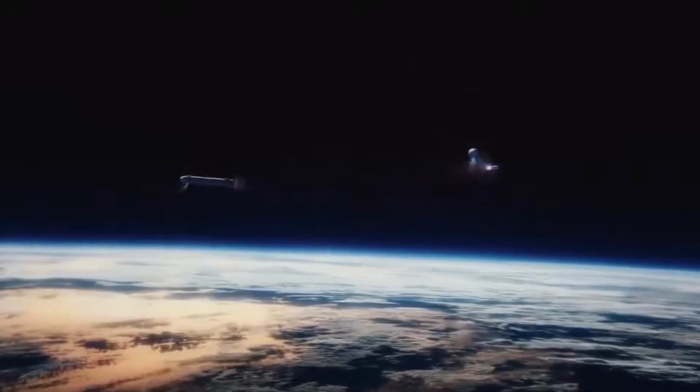The primary boost stage, which is the most expensive part of the rocket, the point at which that staging occurs can be as high as Mach 10. It's going away from the launch site at 10 times the speed of sound.